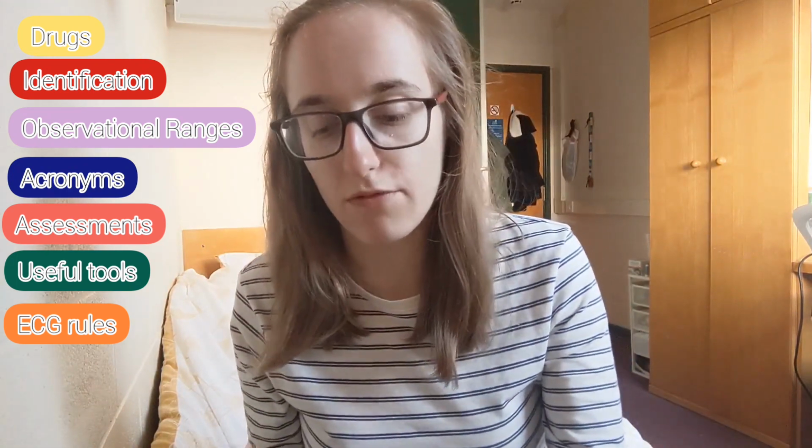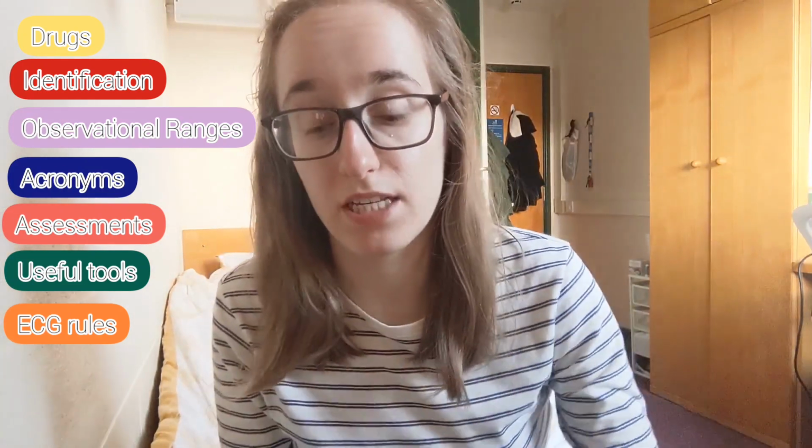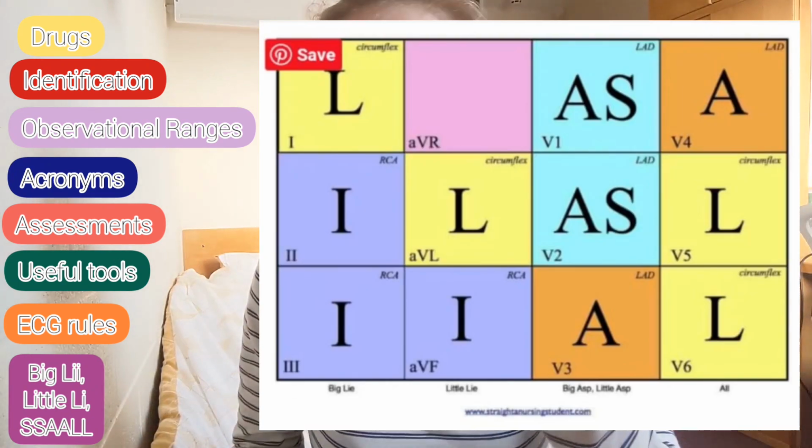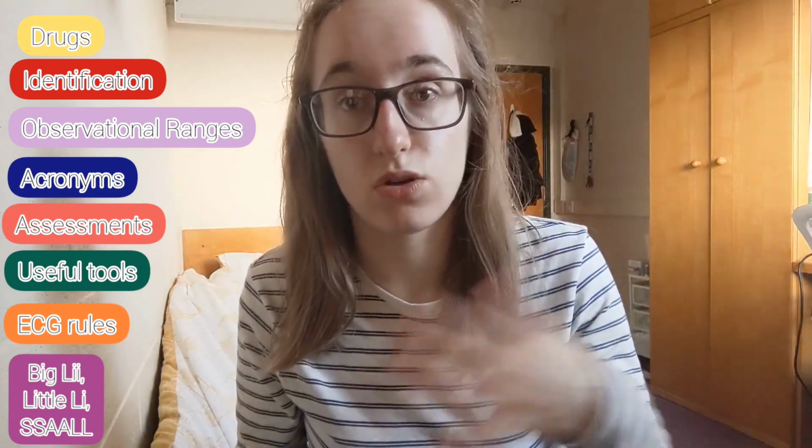And then this is a very important thing to do. For me personally, it was really helpful. A paramedic sat down with me after we'd had a patient with a normal sinus rhythm ECG, and he wrote on it for me the big lie, little lie, SAL. It's not really a mnemonic, but yeah. So I stuck that ECG in here, and I've got something to look at to compare to.